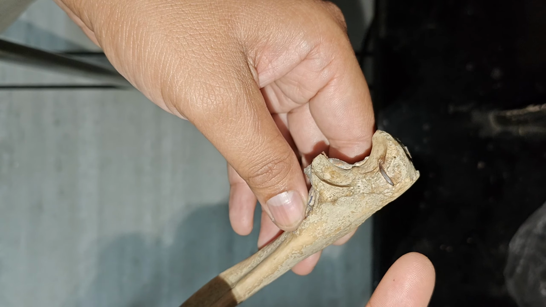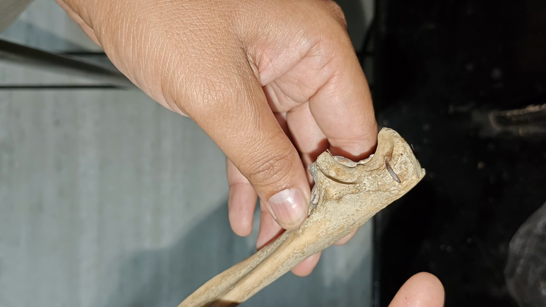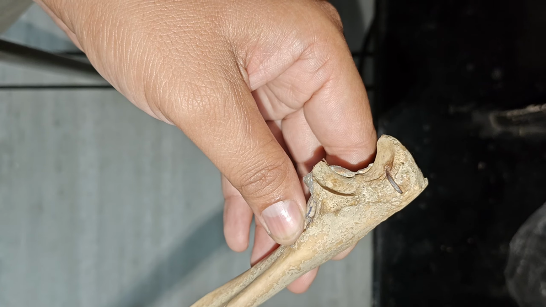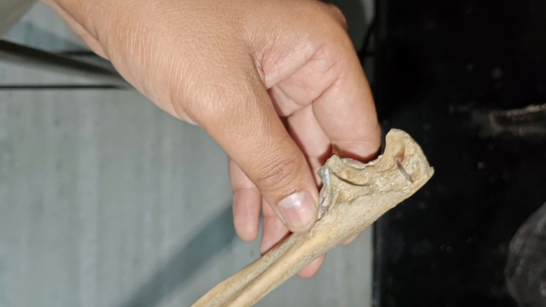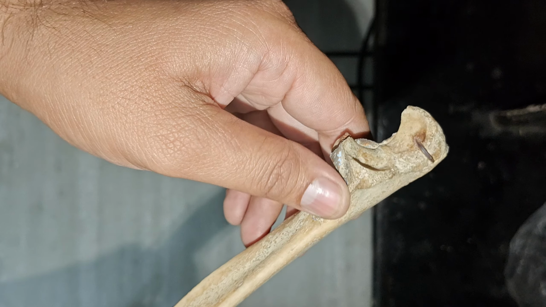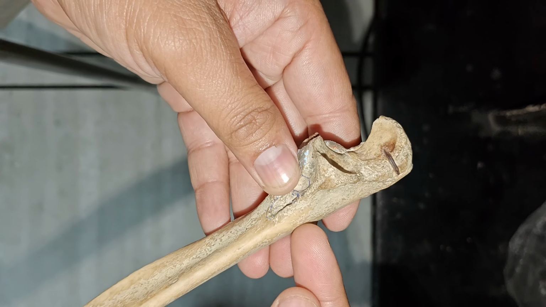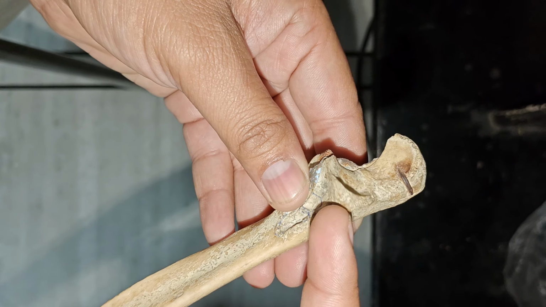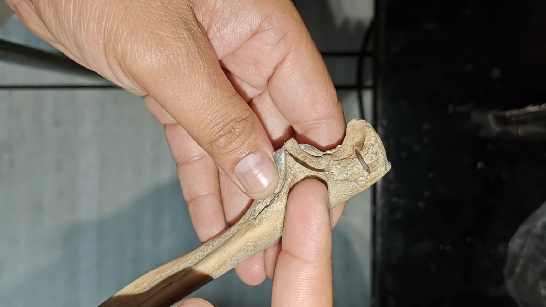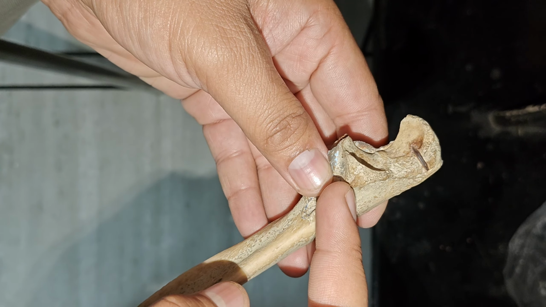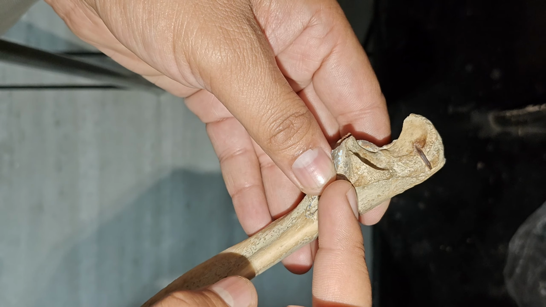Its second head originates from the radius bone, so I call this the ulnar head. Then the ulnar head of the pronator teres. The ulnar head of the pronator teres arises from the medial margin of the coronoid process. This is the coronoid process. Just below the flexor digitorum superficialis, the pronator teres arises.